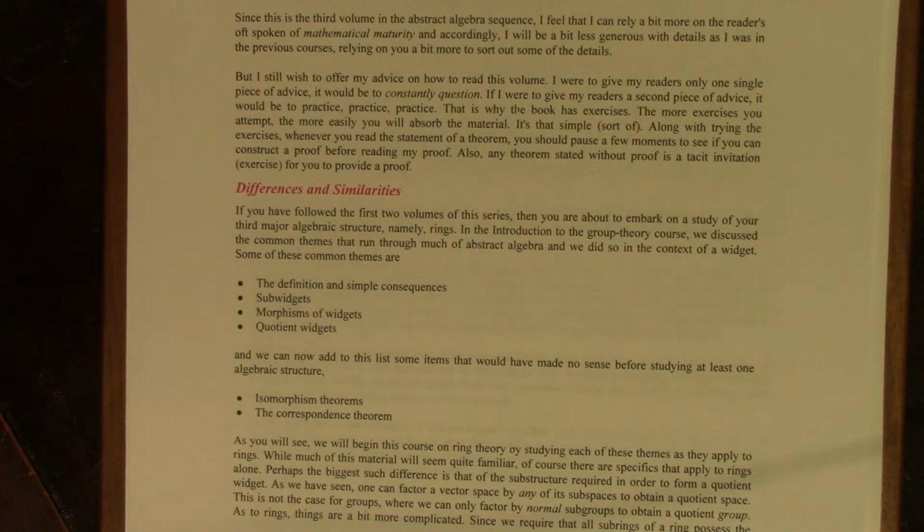If you have followed the first two volumes of this series, Linear Algebra and Group Theory, now you're about to embark on a study of your third major algebraic structure, namely rings. In the introduction to the group theory course, I discussed the common themes that run through much of abstract algebra.